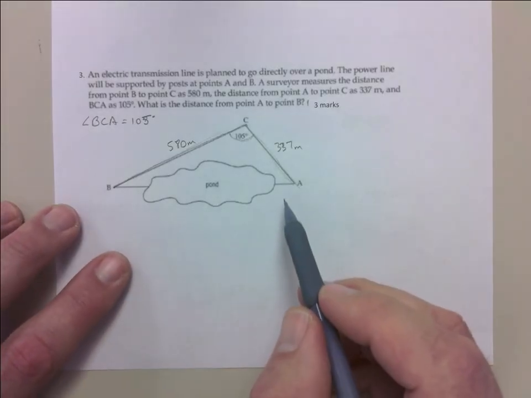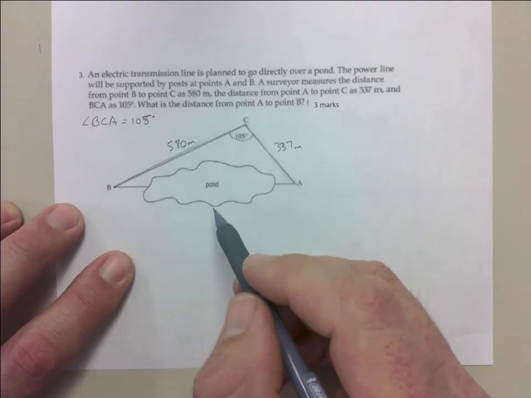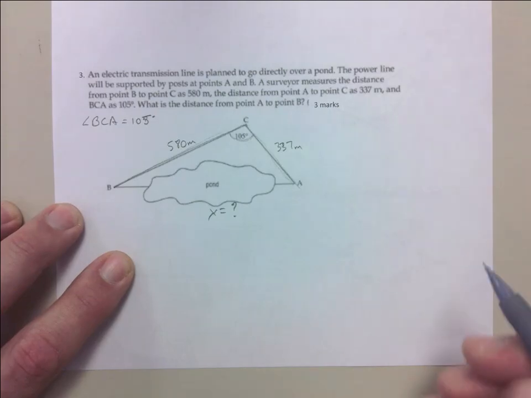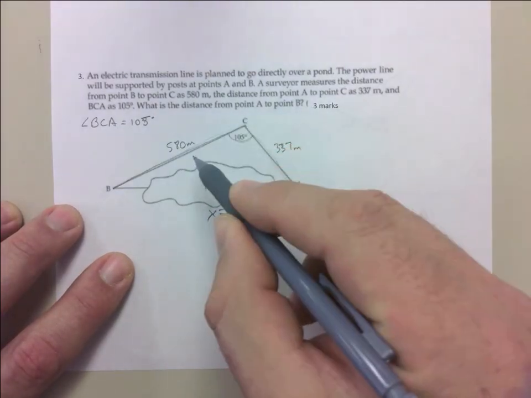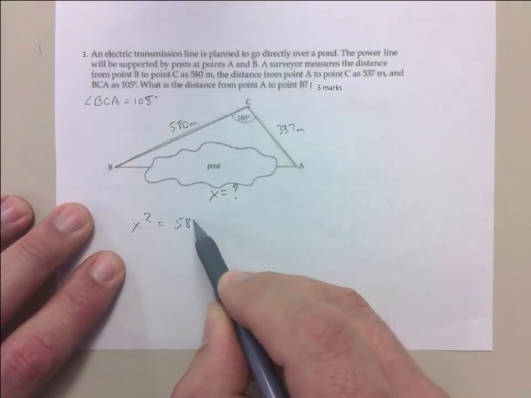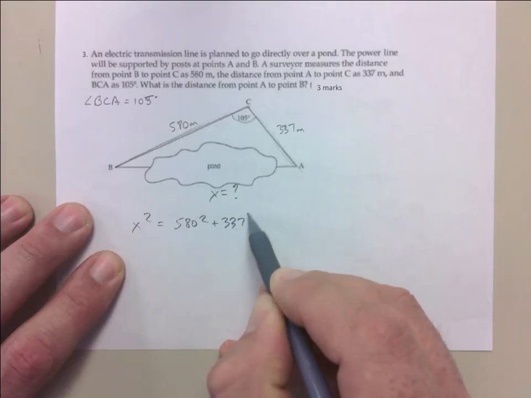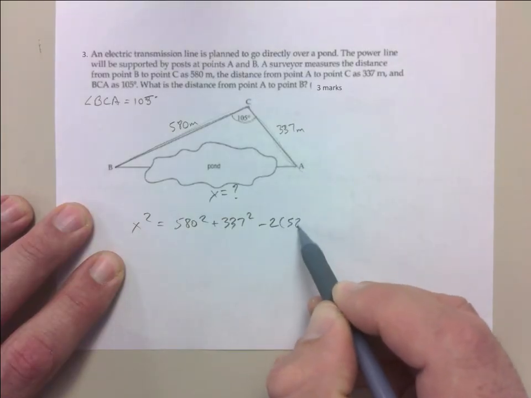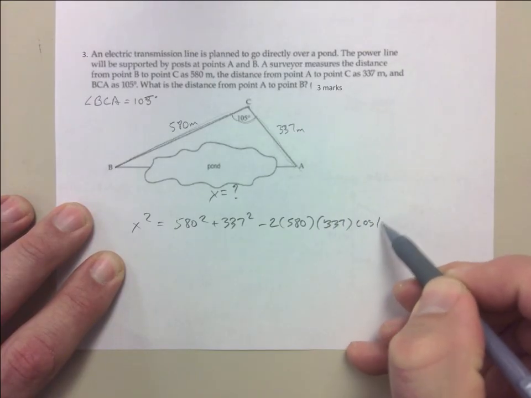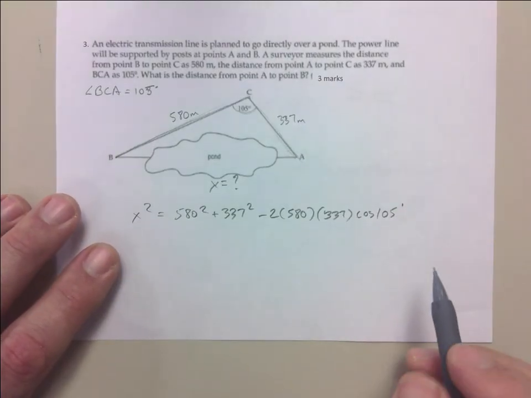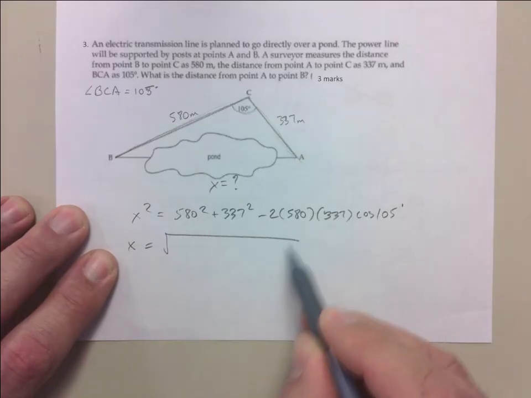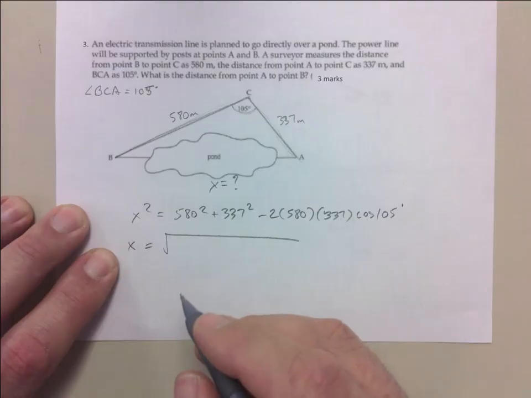So you have to fill in a bit of information. There's the pond. So they want to know A to B. This is your unknown here. Question mark. Side angle side, right? And you go x squared is equal to 580 squared plus 337 squared minus 2 times 580 times 337, and then cosine of 105. Okay. Next step is you plug this all into your calculator. You get a big number.